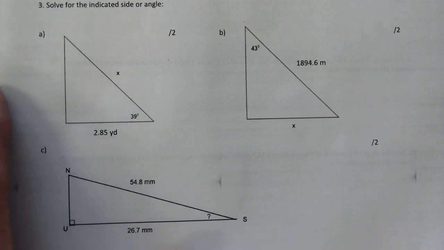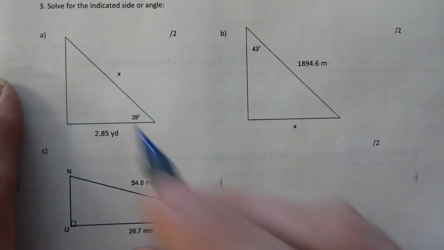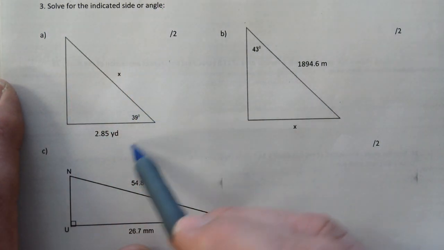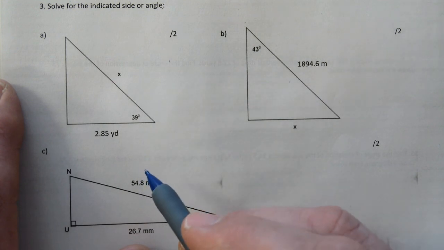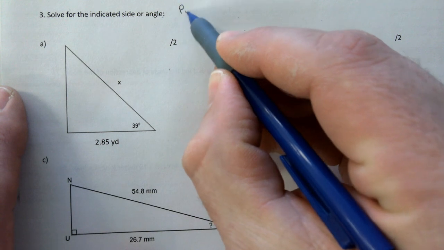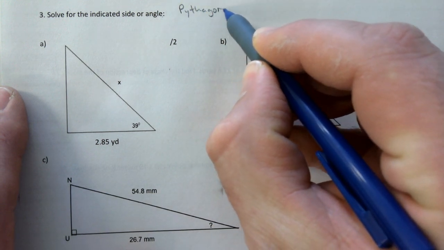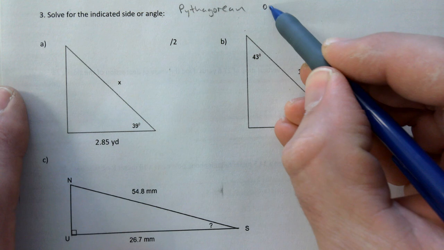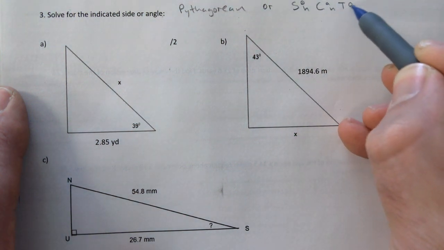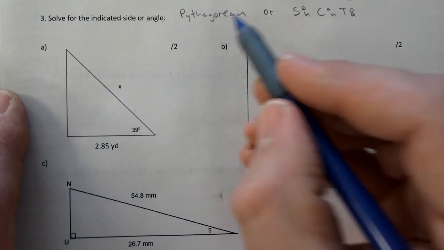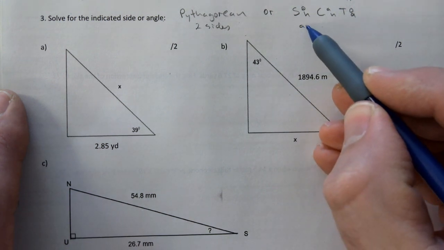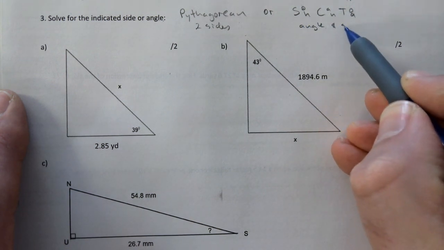But you got to be prepared for questions like these. Okay, number 3, solve the indicated side or angle. Here, you need to kind of put your thinking hat on. You can use Pythagorean Theorem or what we call Trig or SOHCAHTOA. When do you use which, right? Here you need two sides, right? Here you would have an angle and a side.